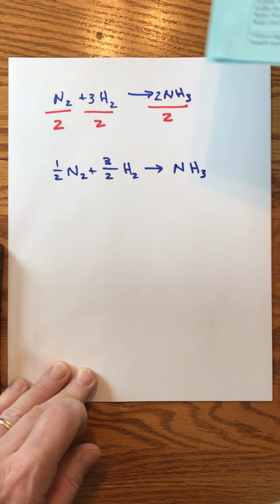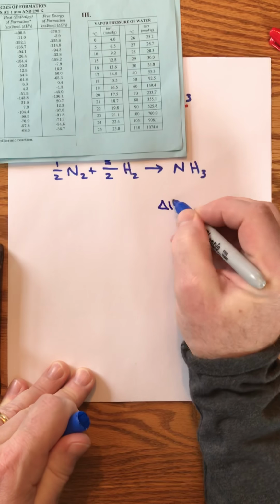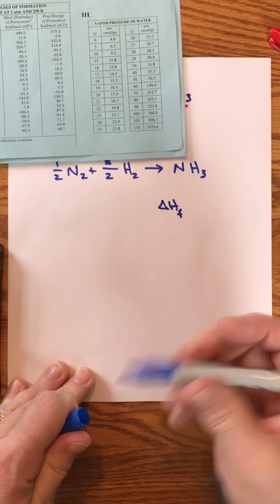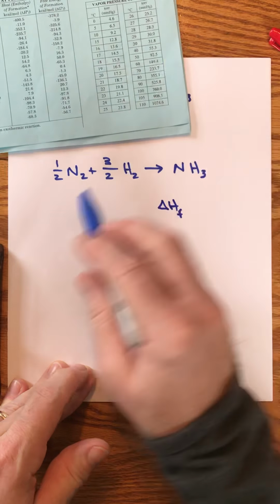Alright, so I'm going to look at the table, and it says for ammonia, the enthalpy change of formation, the little f is formation. It's element plus element goes to compound. You don't start with a compound, you start with an element and another element, whatever elements are in the compound. And it says delta H for ammonia is negative 11.0 kcals per mole.